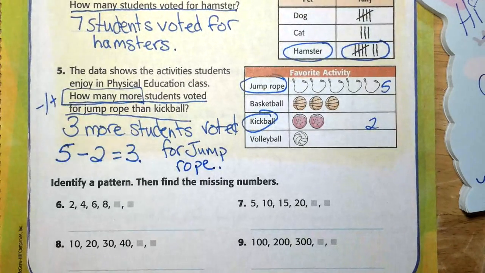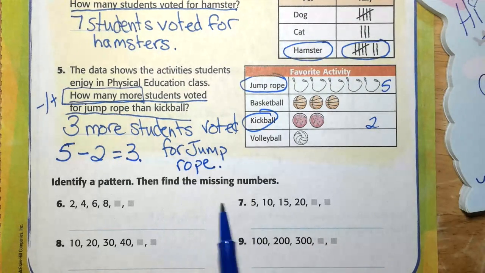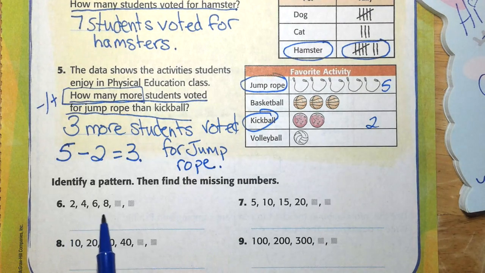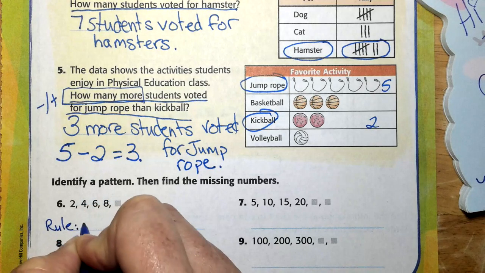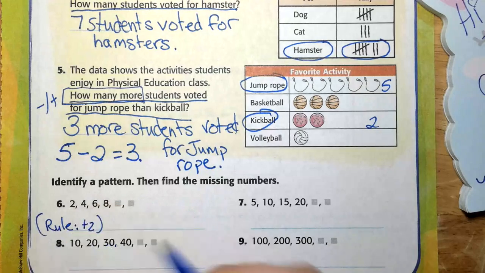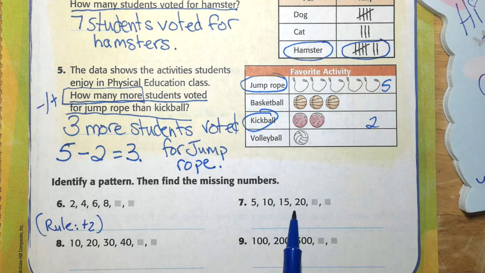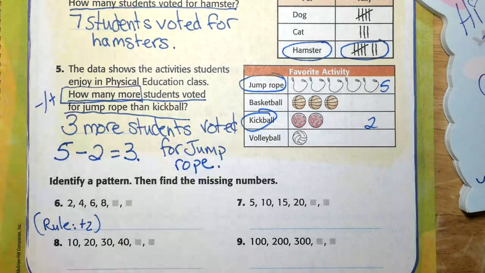Looking down at the bottom here, it says identify the pattern and then find the missing numbers. So I think this is something that you could probably do on your own. If we have 2, 4, 6, 8, I bet you can see that the rule is +2. I would also look to see what the patterns are here. 5, 10, 15, 20. I bet you can figure that out. I'm going to have you solve the rest on your own. And when you're done, turn your paper over.